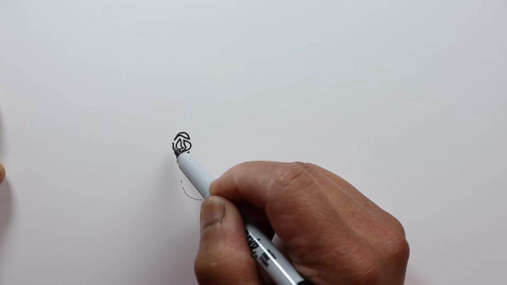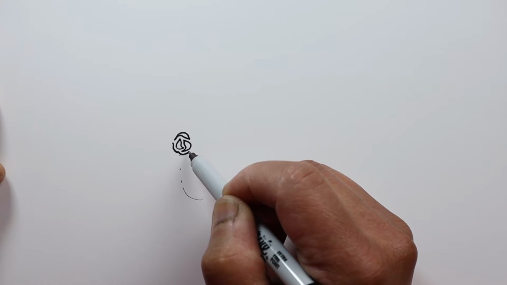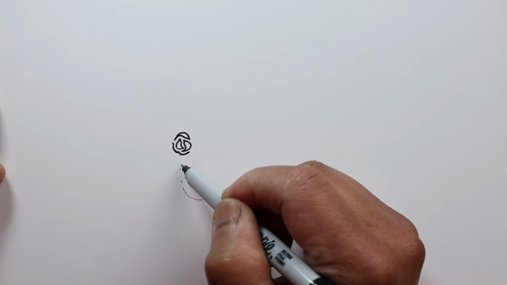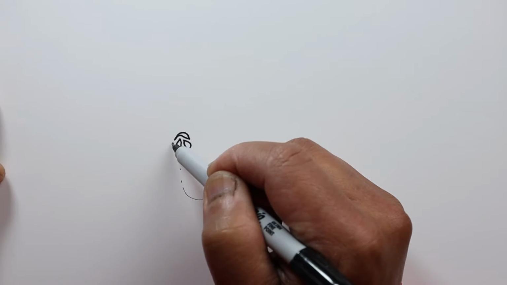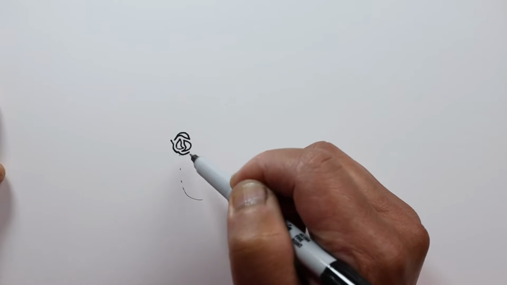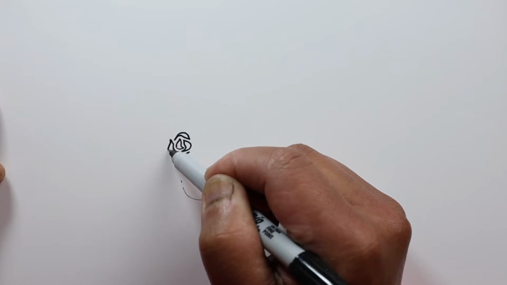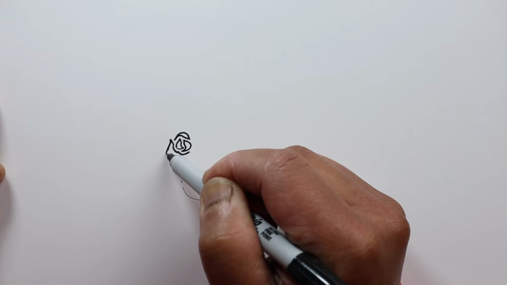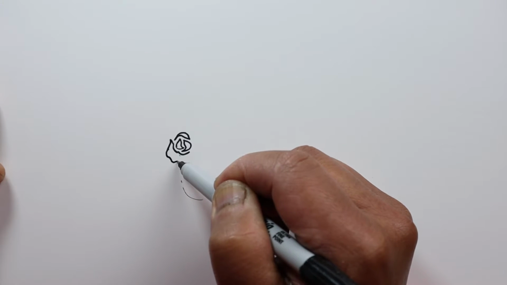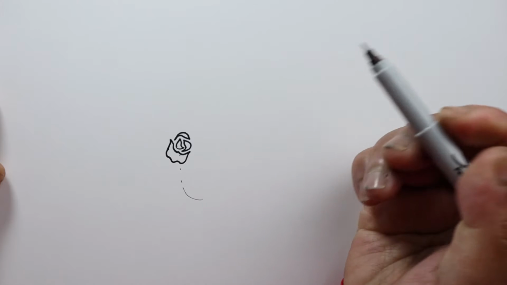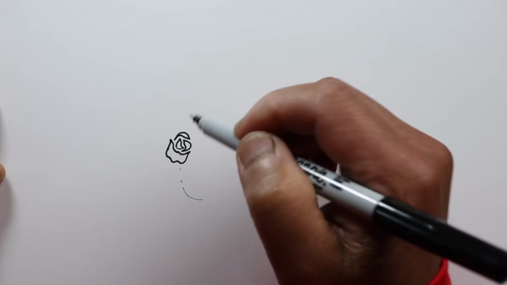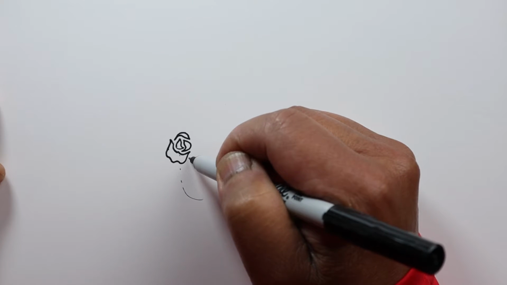So basically I just went around what I already drew, and we're going to draw the petal around here. The outer parts are always going to be sort of sharp, so we go out away from that original line, make it irregular, and then come back to that line. Again, we'll draw another petal.